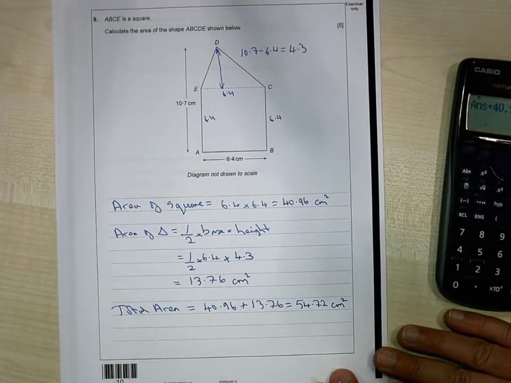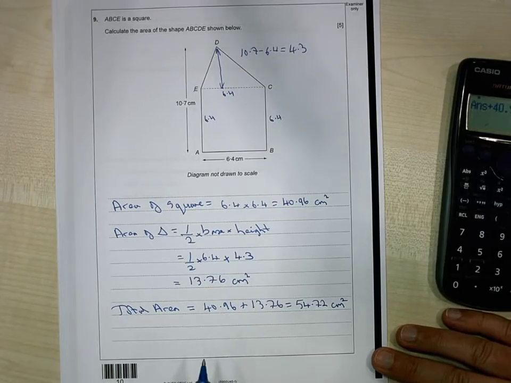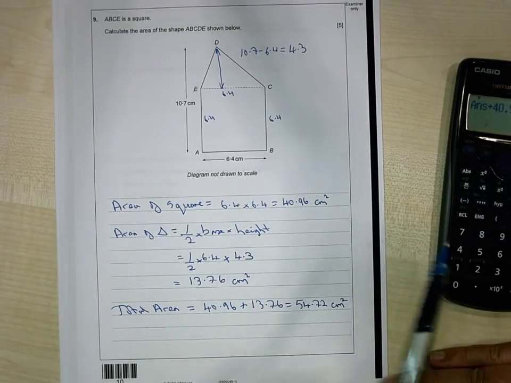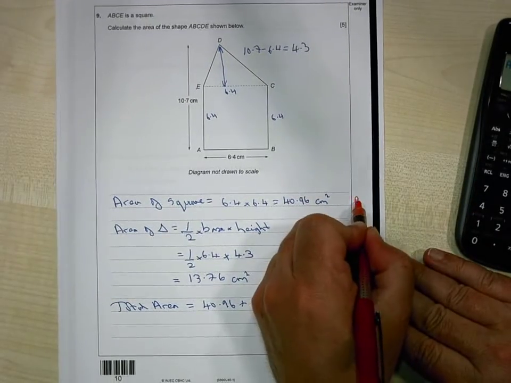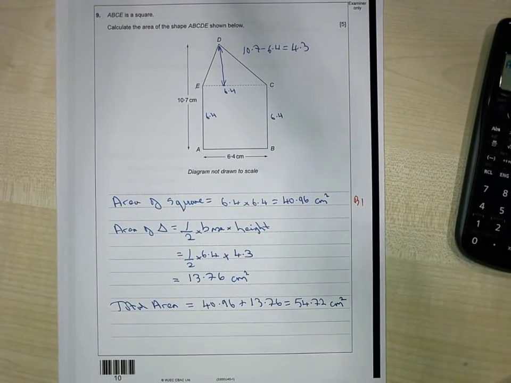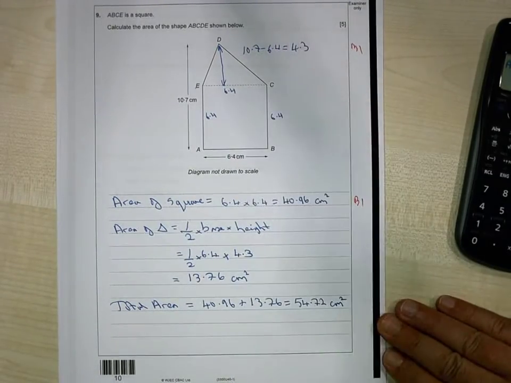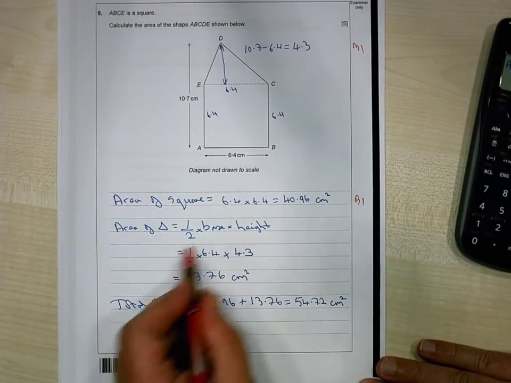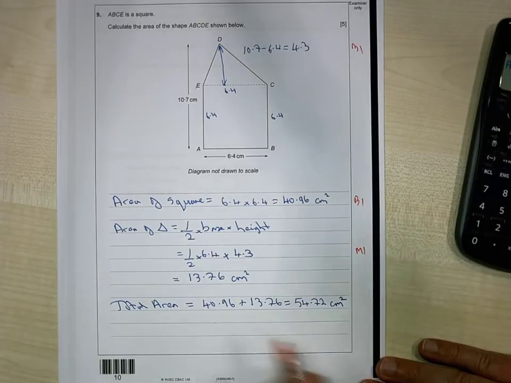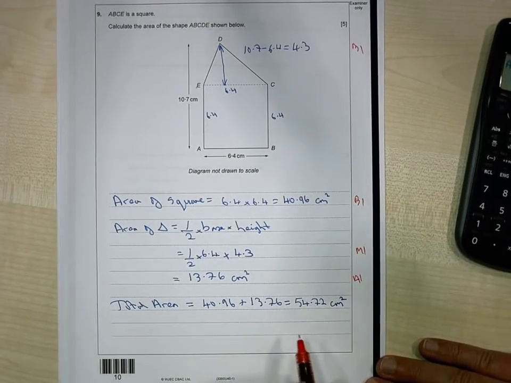Now it's not an OCW question, and it's not asking you for the units at all. Okay, so you don't need to put any of those units in, and even if you put the wrong units down, it wouldn't matter. It's just the more times you write them, the more chance you are of remembering. So 5 marks for that question, 1 mark for the area of the square, 1 mark for finding the height of the triangle, a method for the area of the triangle, so for doing this bit, and an answer mark for 13.76, and then a final mark for adding those together.